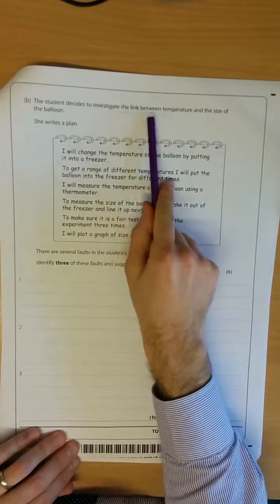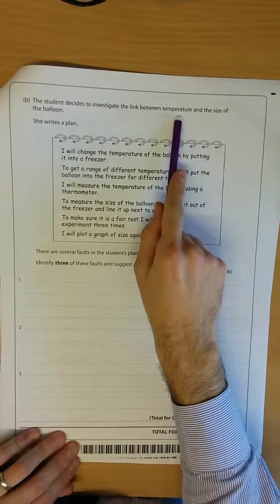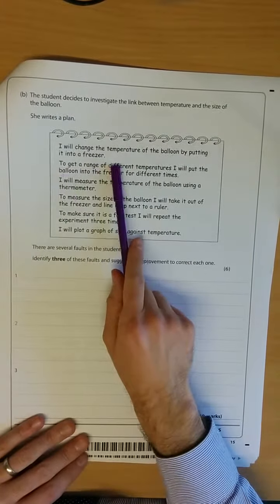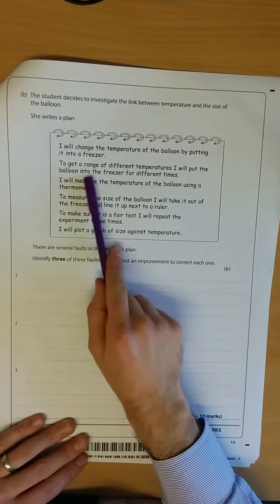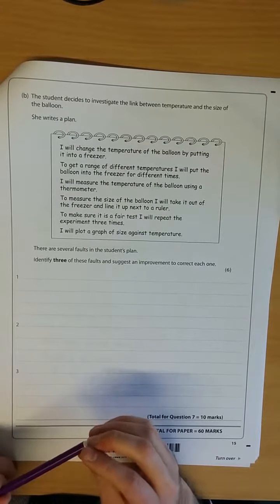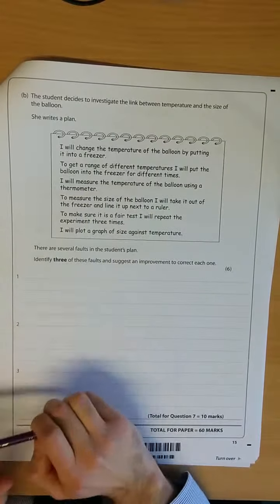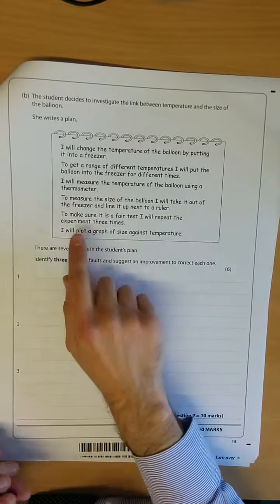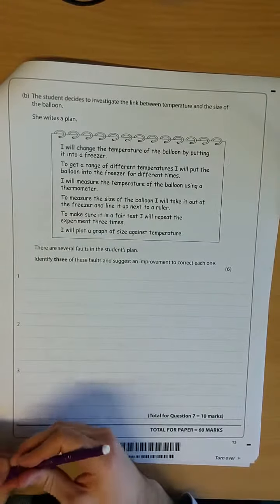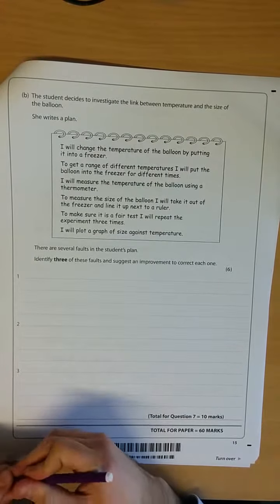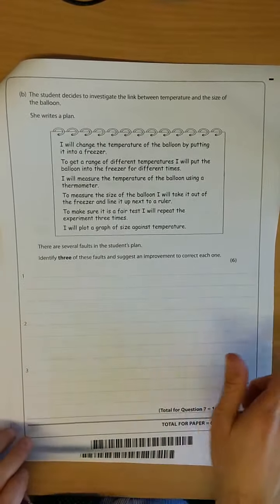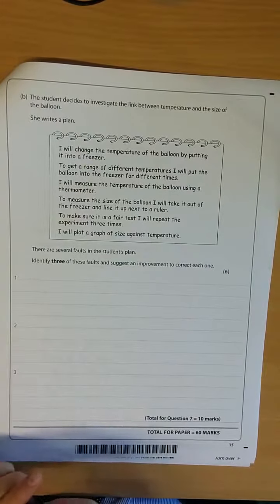So the student is now trying to do an investigation. The student decides to investigate the link between temperature and the size of the balloon. She writes a plan. I will change the temperature of the balloon by putting it into a freezer. To get a range of temperatures, I will put the balloon into the freezer for different times. I will measure the temperature of the balloon using a thermometer. To measure the size of the balloon, I will take it out of the freezer and line it up next to a ruler. To make sure it's a fair test, I will repeat the experiment 3 times. I will plot a graph of size against temperature. There are several faults in the student's plan. Identify 3 of these faults and suggest an improvement to correct each one.